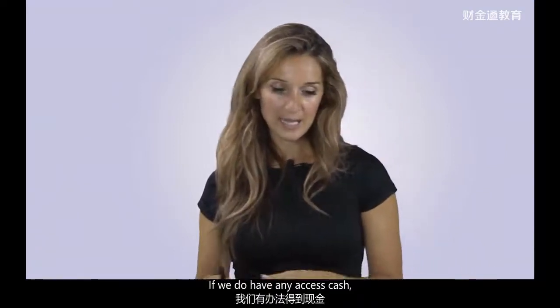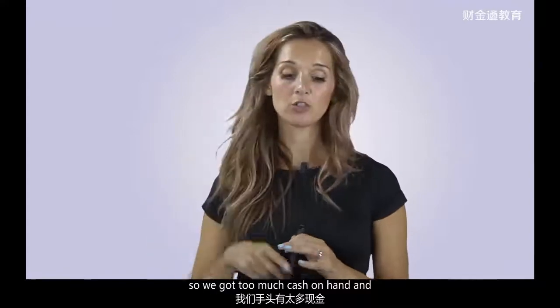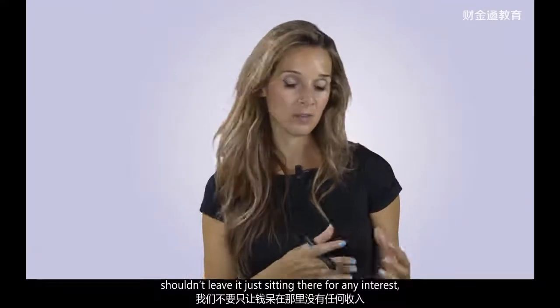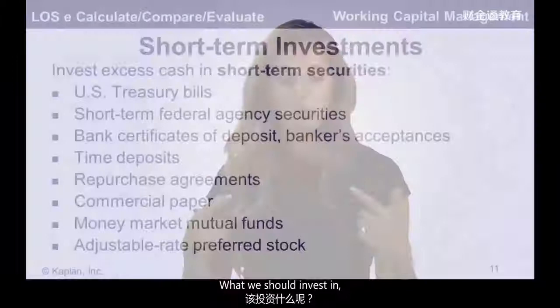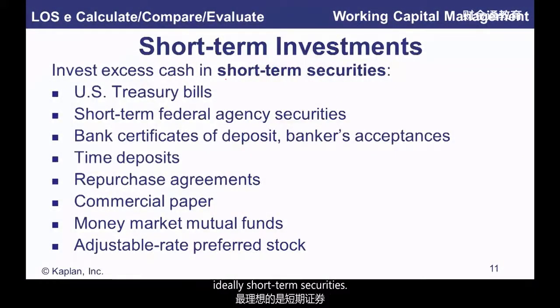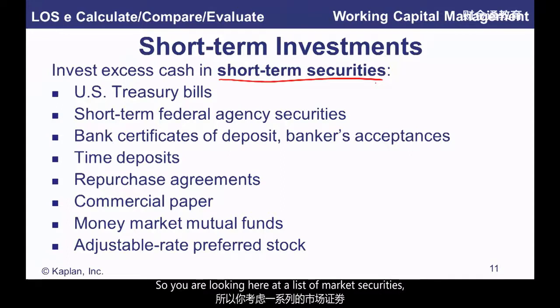If we do have any excess cash, so we've got too much cash on hand, then we shouldn't just leave it sitting there, not earning any interest. We should invest it. What should we invest it in? Ideally, short-term securities. So you're looking here at a list of money market securities, which by their very nature are very, very liquid and very safe.